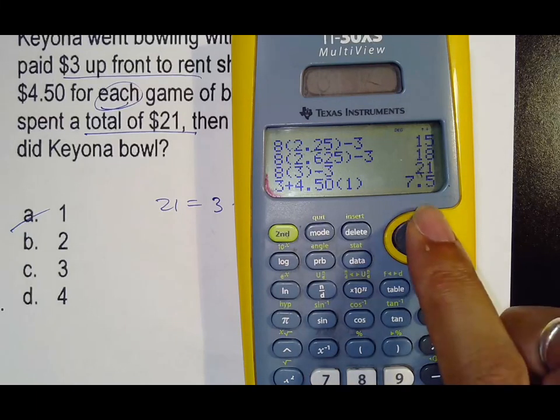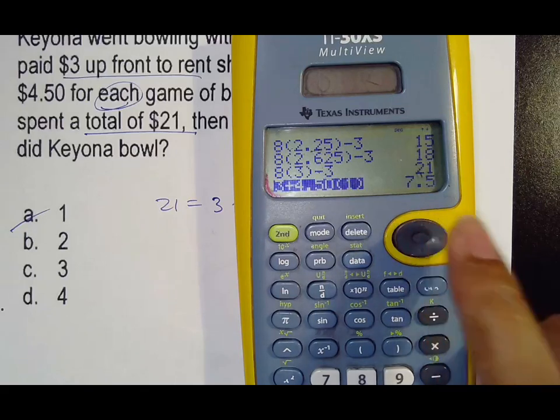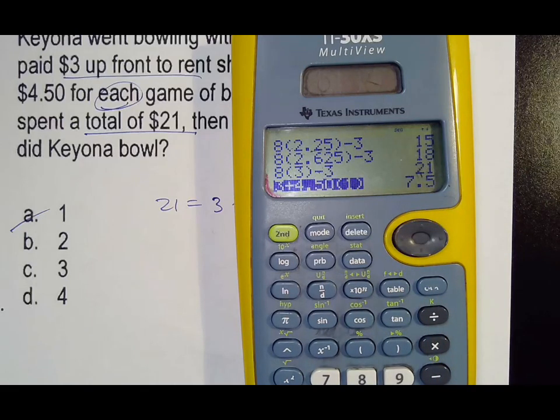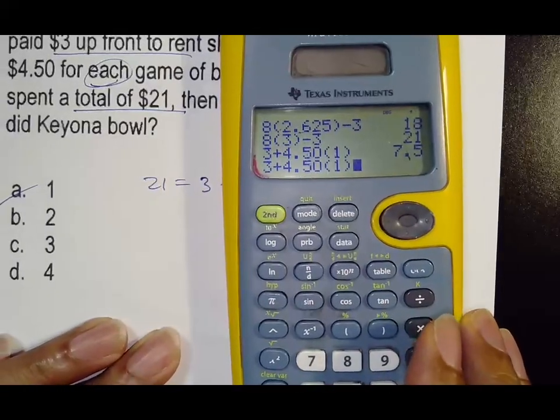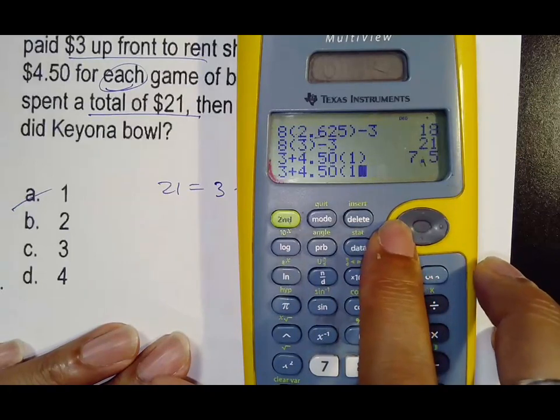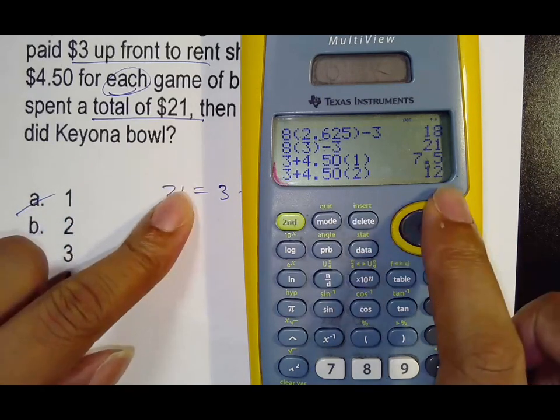Alright, so if we want to copy and paste, you take the up arrow and hit it, and notice that it highlights the 7.5. Hit it again until it highlights the equation you want, and then you hit the enter button while it's highlighted and it pastes it. You will then arrow back to cover the 1 and simply type a 2, and it covers it up, and then you hit enter. And you can say, does that answer match what I want?